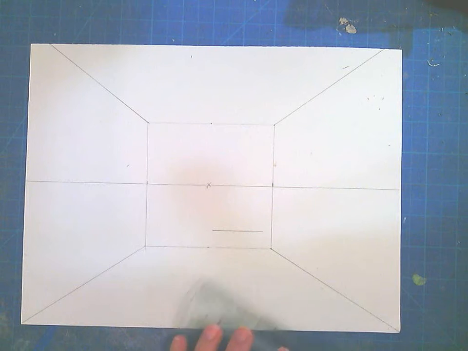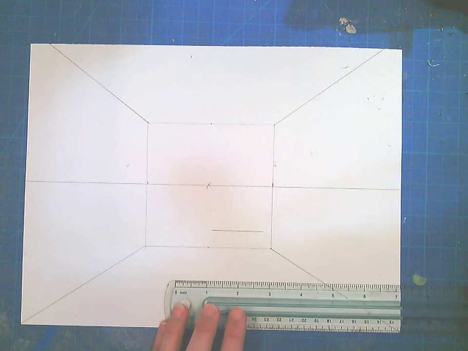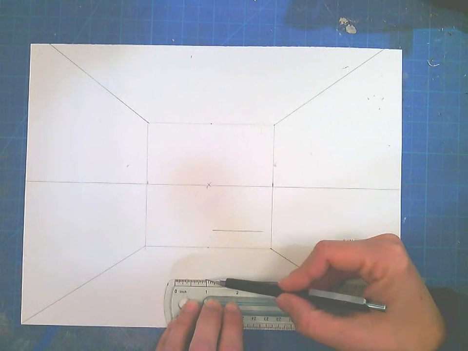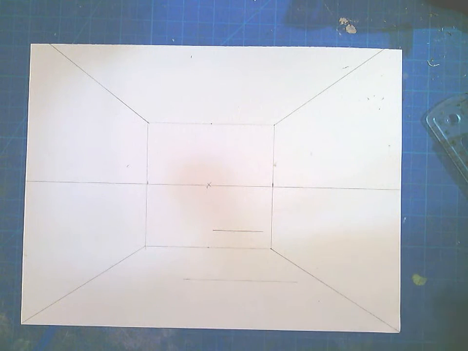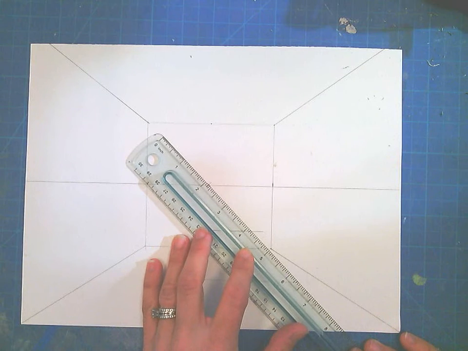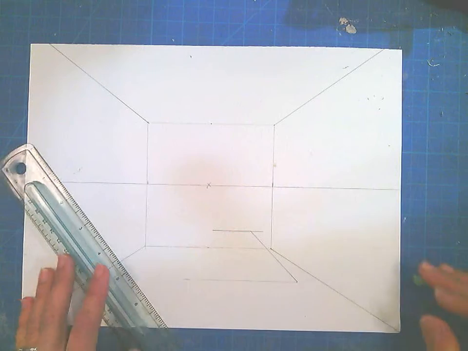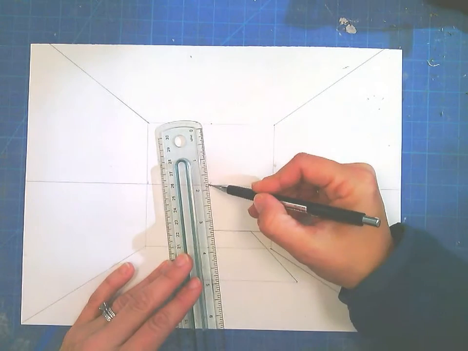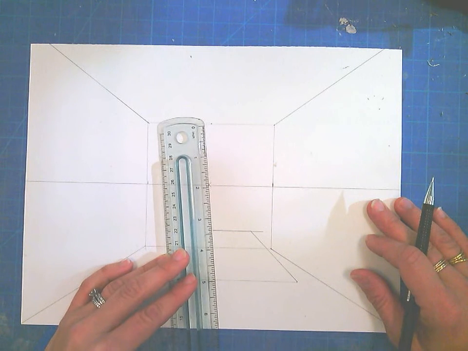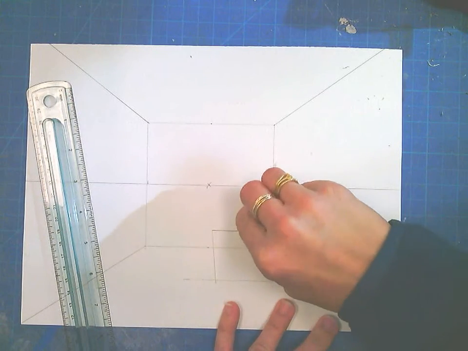Then I want to make where the front of that bed is. The front of the bed is going to be, actually I'm going to cheat and do 1 ruler width right there. Then I'm going to make a longer line. Now these lines are going to get partially erased. From the front corner here, I'm going to angle towards my vanishing point. Stop when I hit that other line. I'm going to just shift my ruler, make sure my back end of my ruler is on the line. Boom, right there. So now I have the top part of my bed.